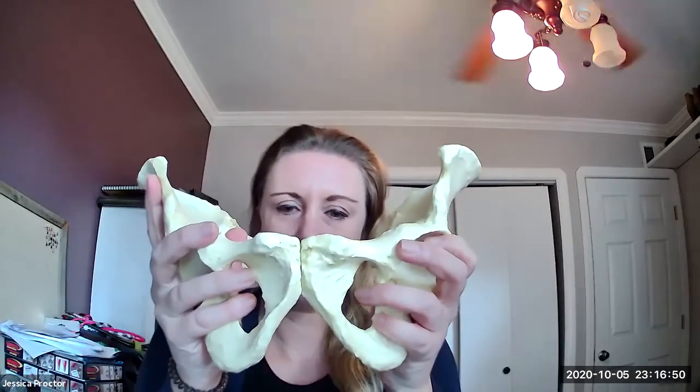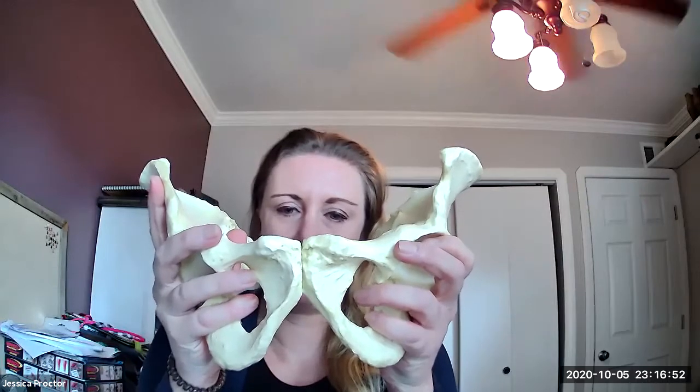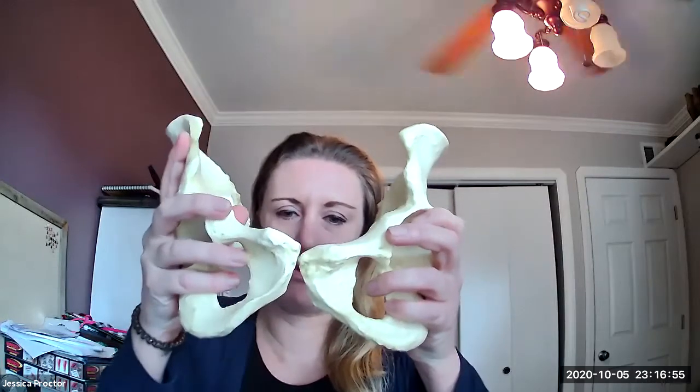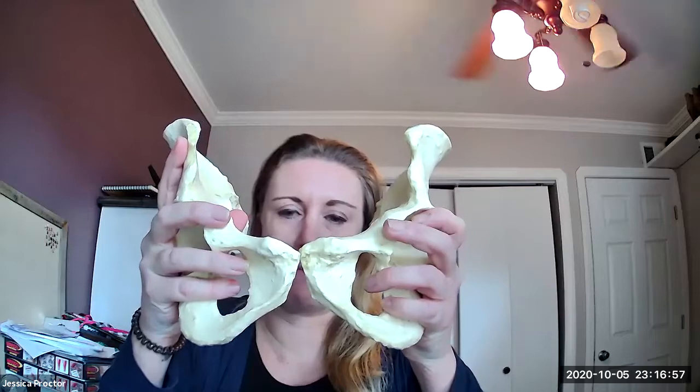Another part you're going to look at when you're determining male versus female is the sub-pubic angle. For a male, it's going to be relatively narrow. For a female, it's going to be much wider. So again, opening up that birth canal.